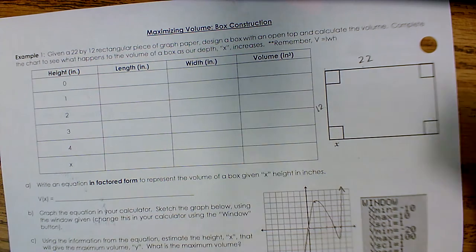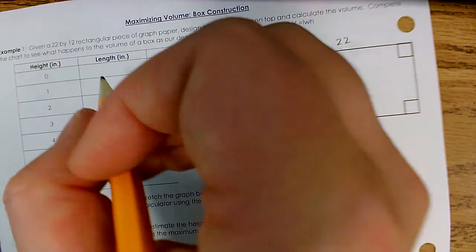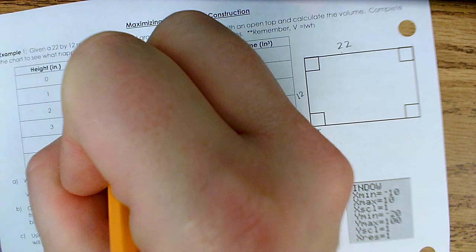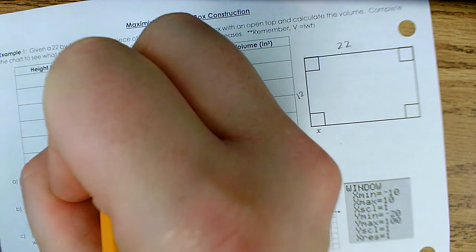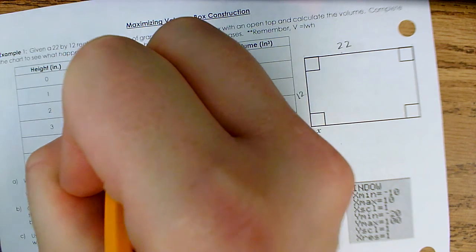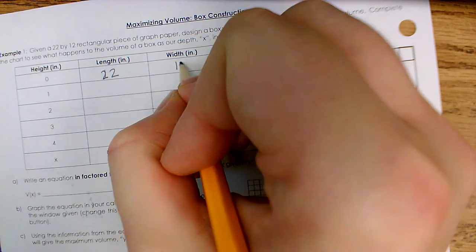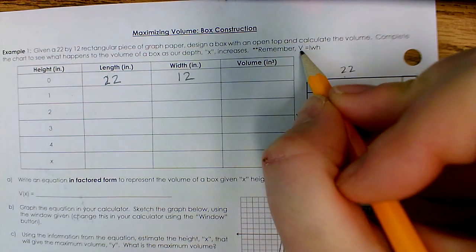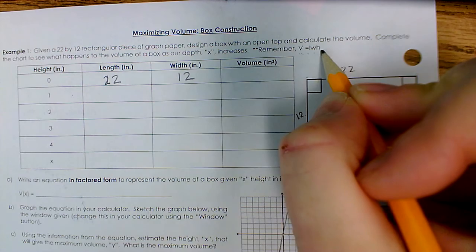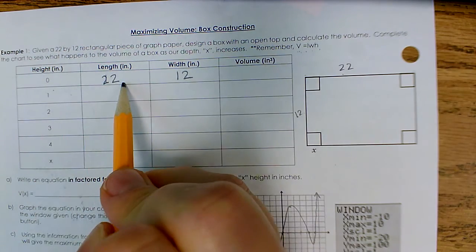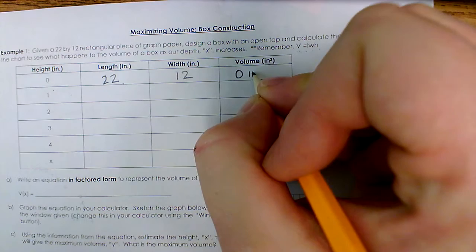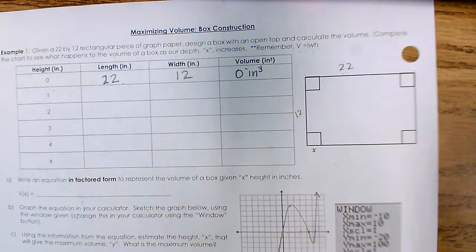So the length is 22. Width is 12. And how do you find your volume? Volume of a rectangle is length times width times height. So 0 times 22 times 12 would be 0. Remember, it's going to be in inches cubed. Okay?